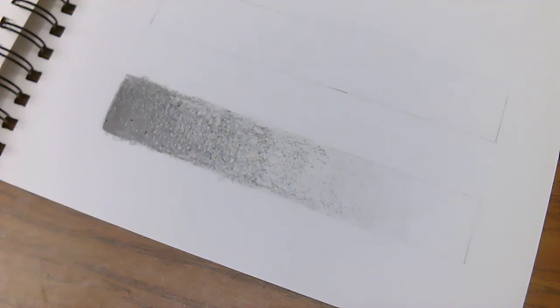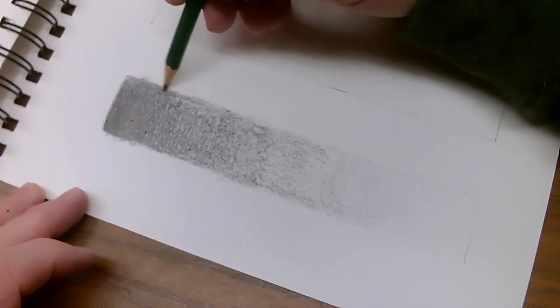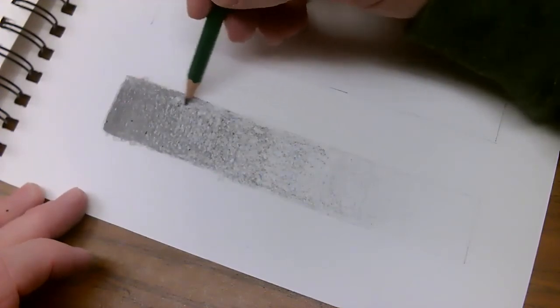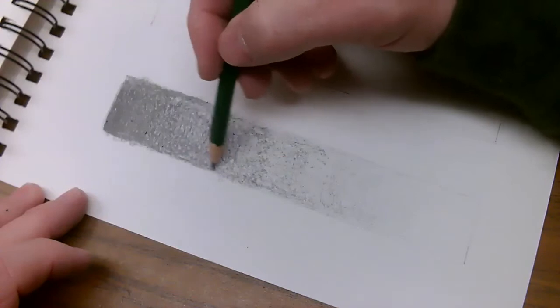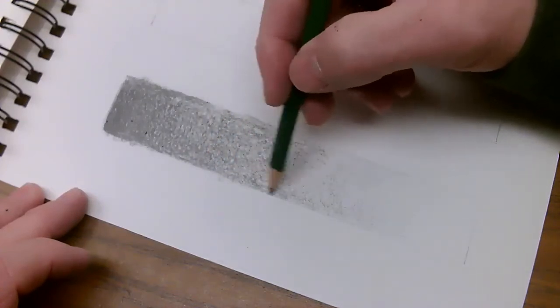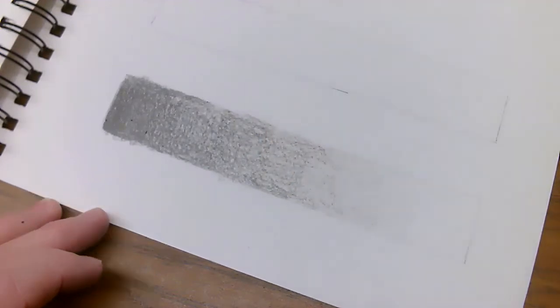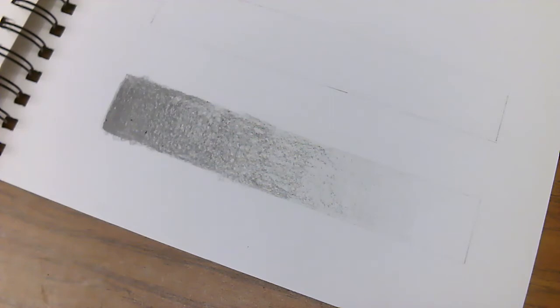Let's see here. Not looking too bad. Okay, as my first one anyway. Okay, so that's kind of the idea of how that should look, for the most part anyway.